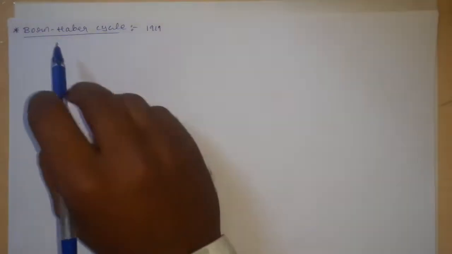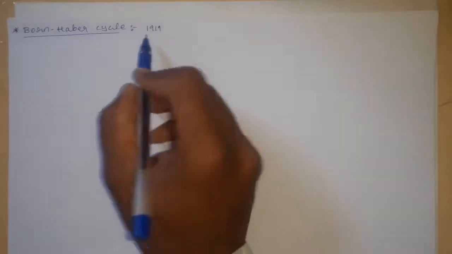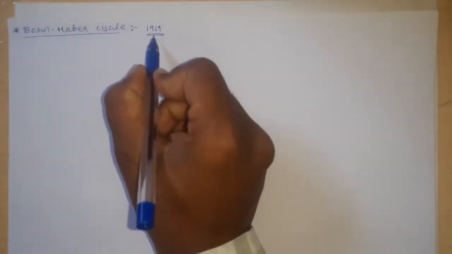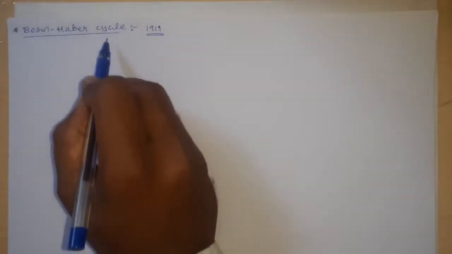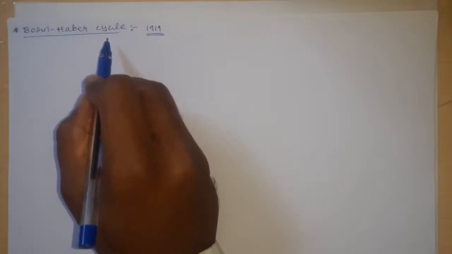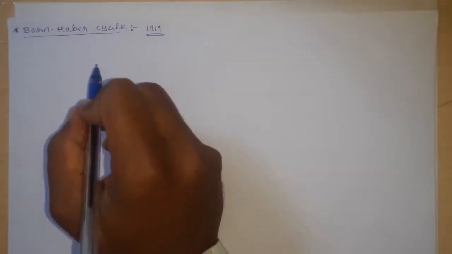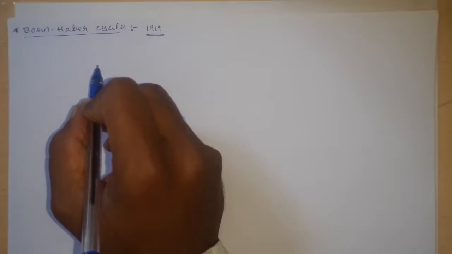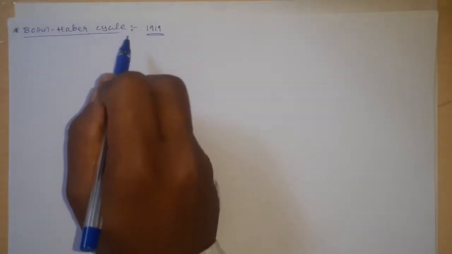In this class we are going to discuss one new concept, that is the Born-Haber cycle. In the year 1919, the two German chemists Born and Haber developed a cyclic process for the calculation of lattice energy of a given ionic crystal. That cyclic process, which involves the calculation of lattice energy for the given ionic crystal from its constituent elements, is called the Born-Haber cycle.